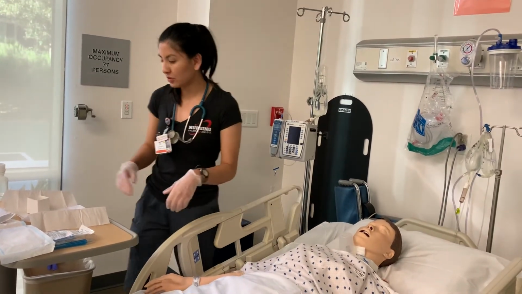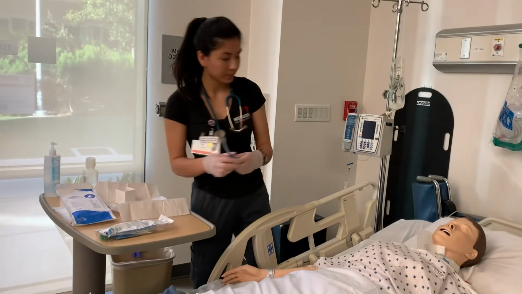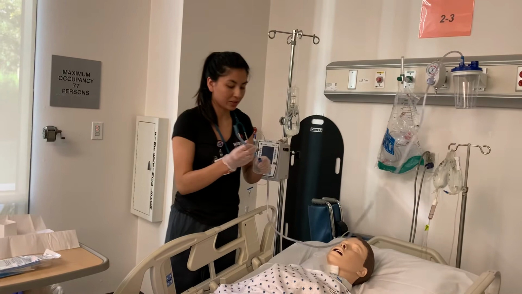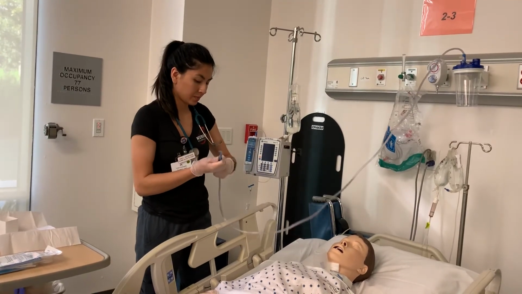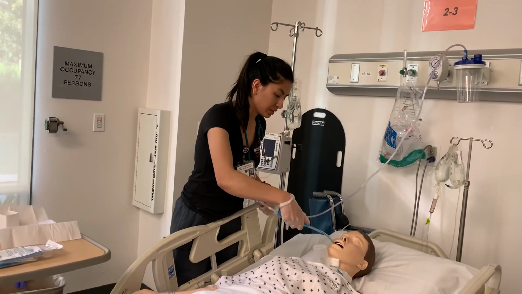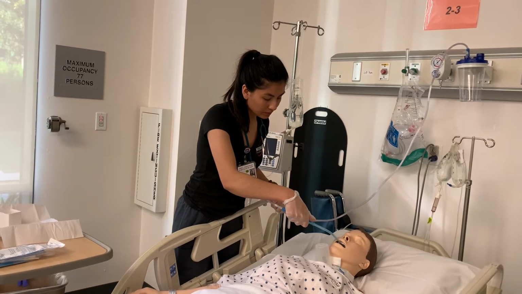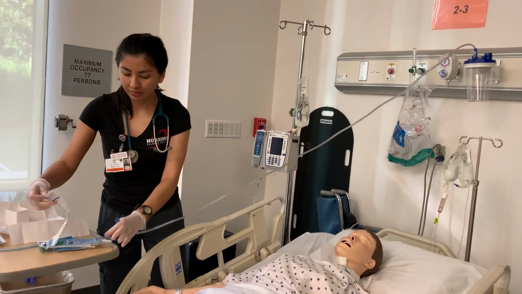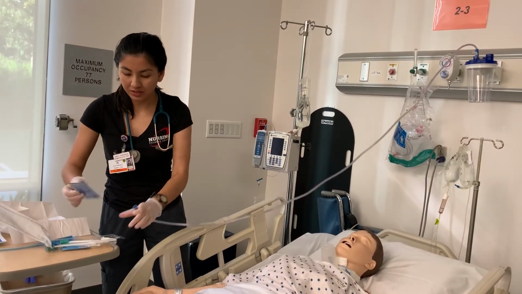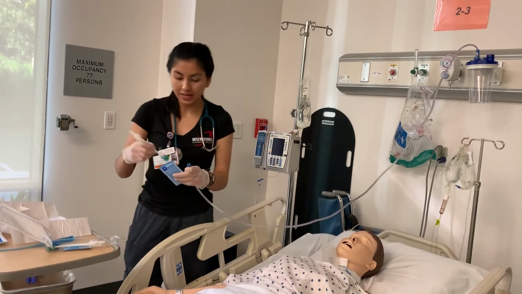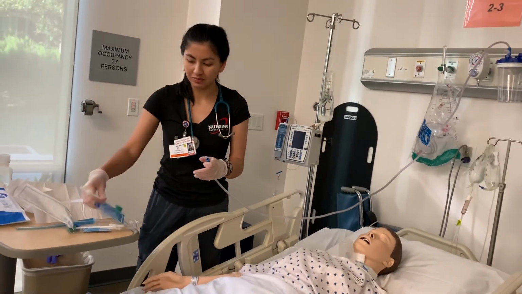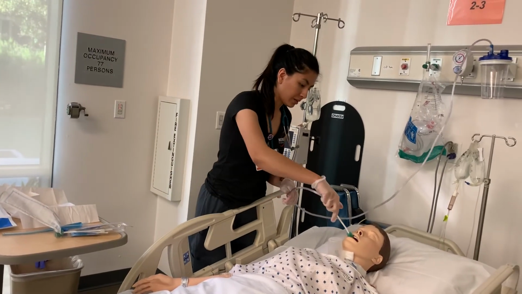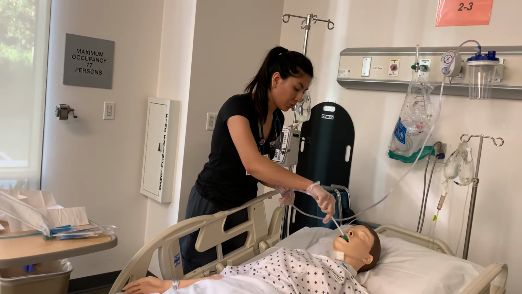But I'm also going to do some oral care, so I'm going to hook up the suction to the Yankauer, or however that's pronounced. And then I'm going to go ahead and suction her mouth. And then once that looks good, I'm going to disconnect this. And I'm going to get my oral care suction kit. I'm going to get the mouth rinse and then dip this gauze suction into it. Attach it to my suction. And I'm going to continue oral care.